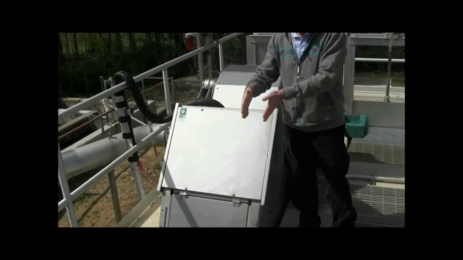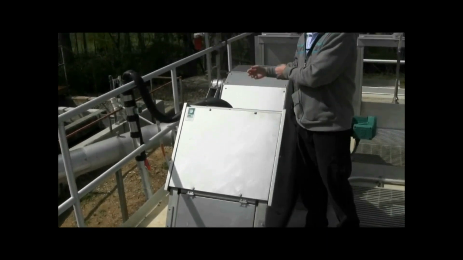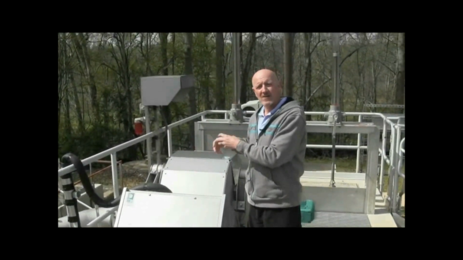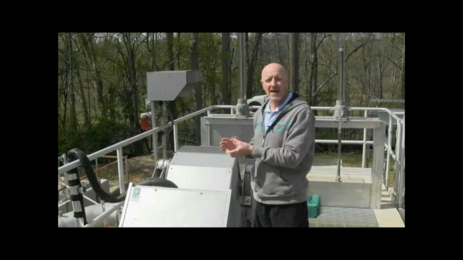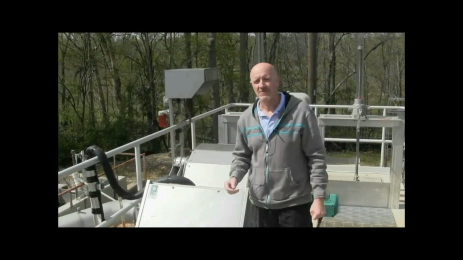The inside here is really fine screens. It catches all the trash, augers it up to the top, goes into a second compartment where all that trash is washed and then compacted. Then it's conveyed over to a dumpster and goes off to landfill.